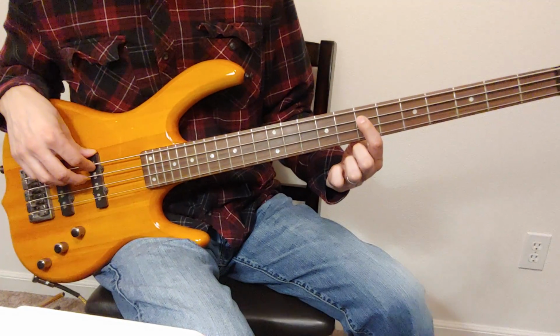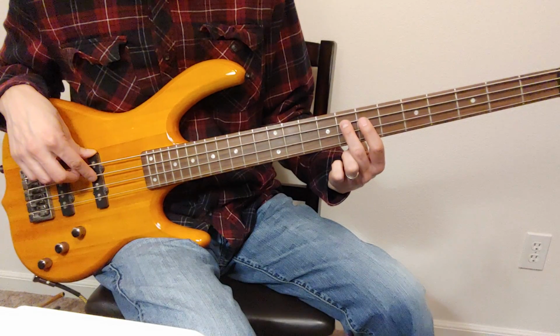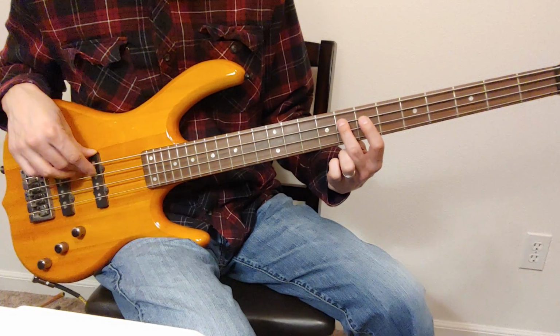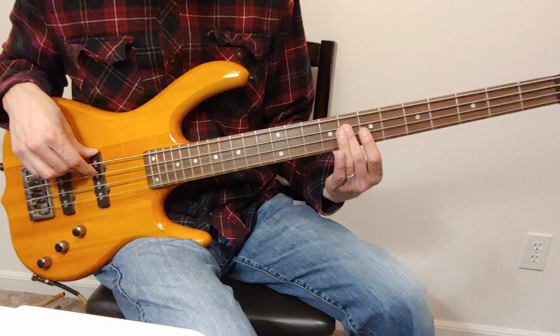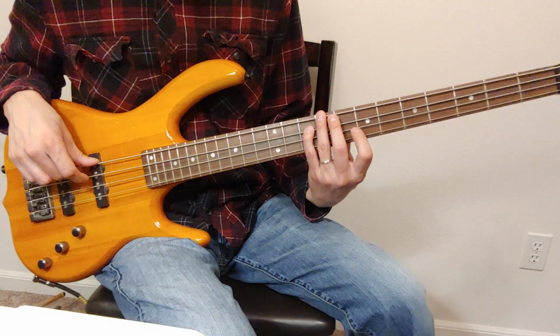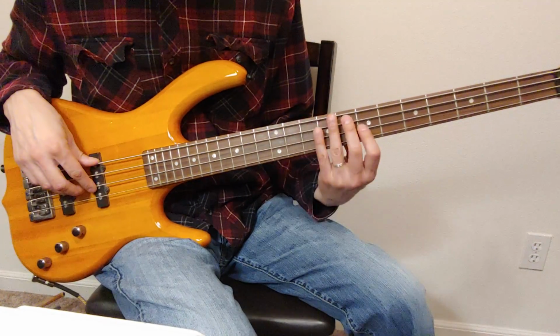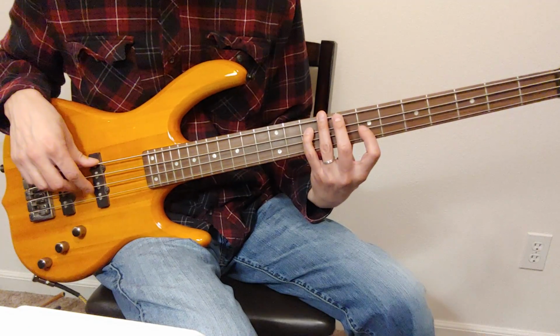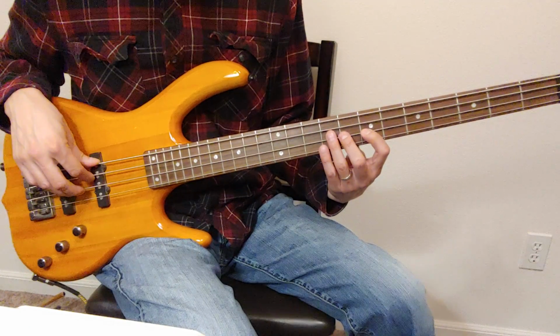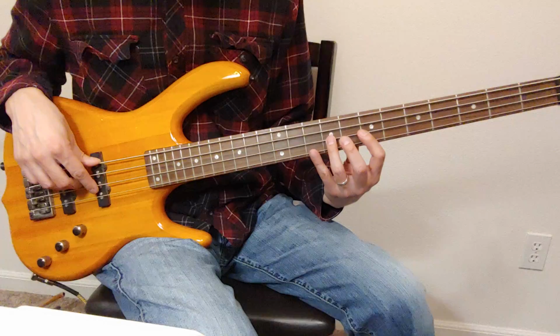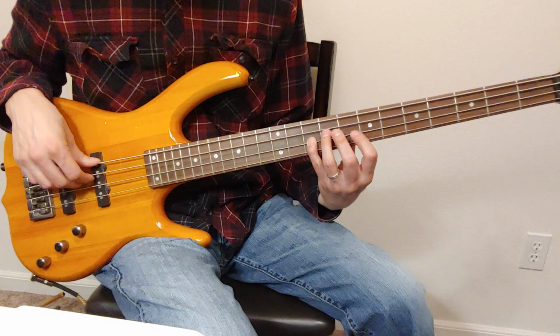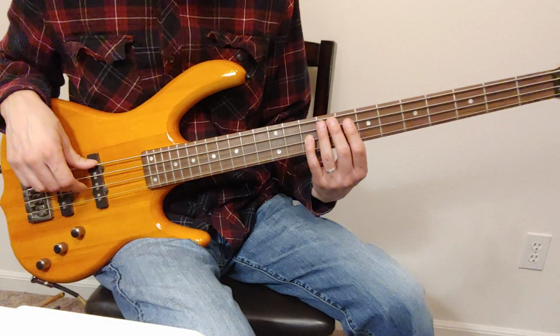Between the 3 and the 4, it's a half step. And then between the 4 and the 5 is a whole step. Between the 5 and the 6 is a whole step. So the 6 is here. It's also here. 5, 6. Between the 6th and the 7th is a whole step. And then between the 7th and the octave is a half step.